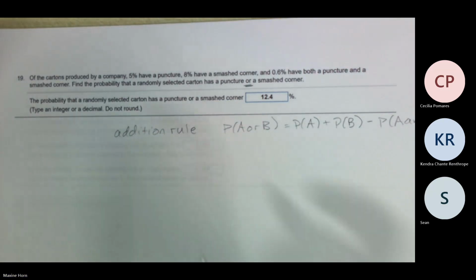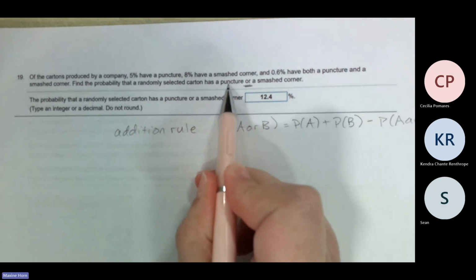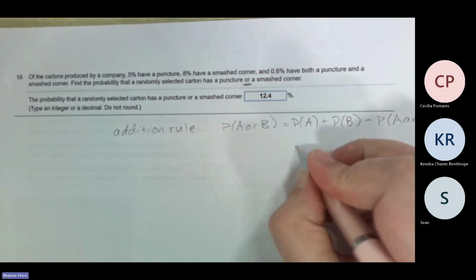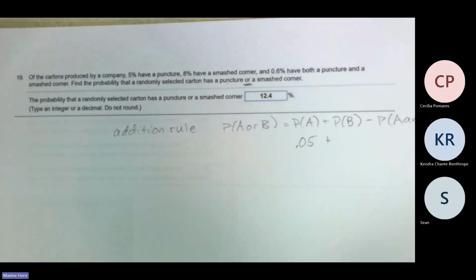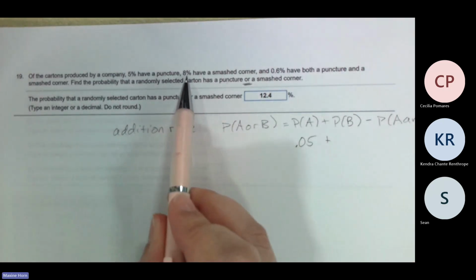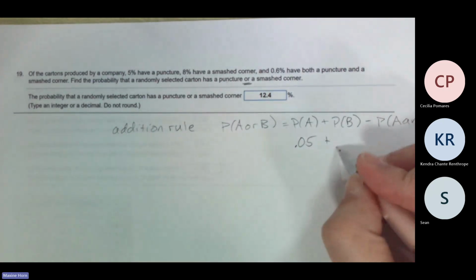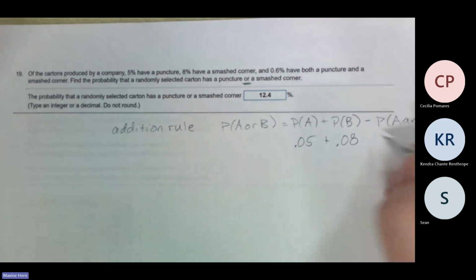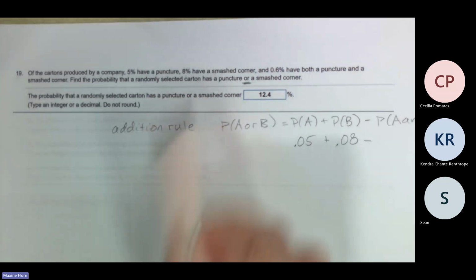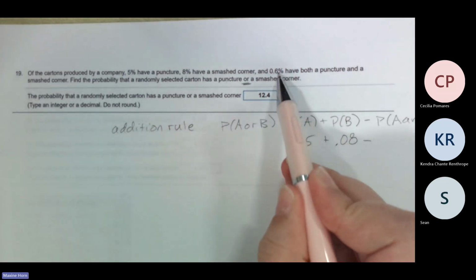So that a randomly selected carton has a puncture. Okay, they said that's 5%, so that's 0.05. Or a smashed corner, so that's our B. The smashed corner, that's 8%, so that's 0.08. But then we have to subtract where they overlap. Which cartons both have a puncture and a smashed corner? That's 0.6%.